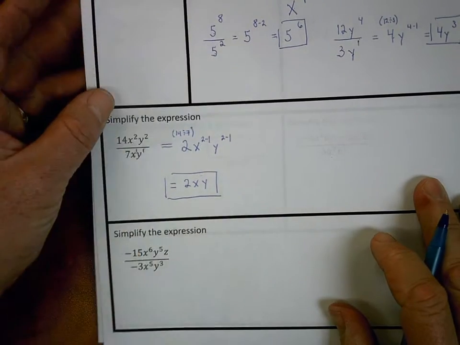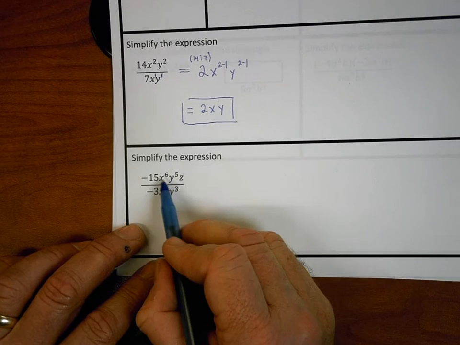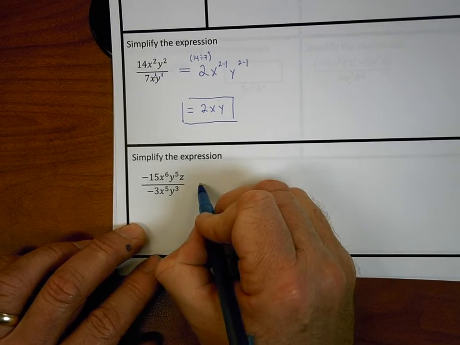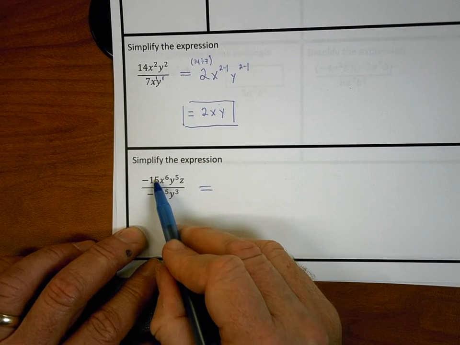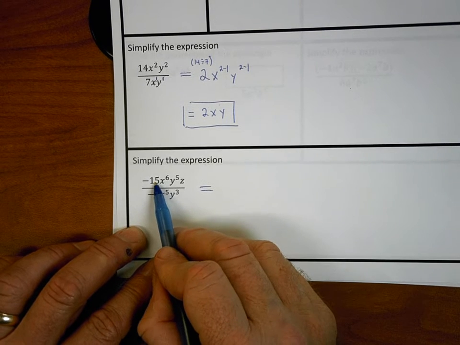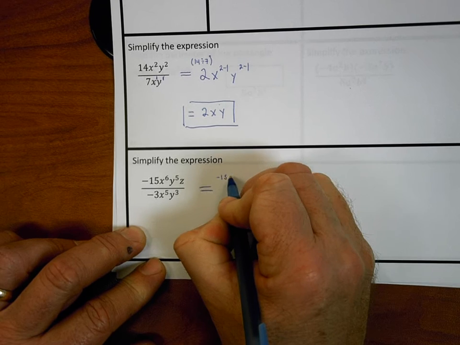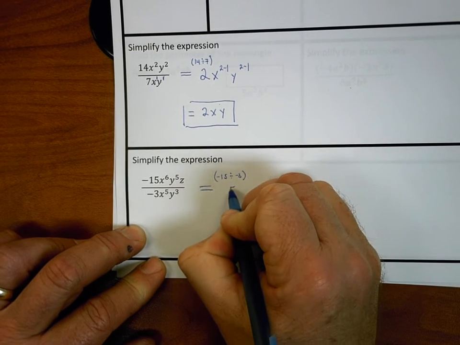Okay, the next example, same idea here. We have more bases going on, more variables, so let's take a look at this. Okay, so to simplify this expression, remember step number 1 is you always actually divide out the coefficients. So I have a coefficient of negative 15. I'm going to divide it by a coefficient of negative 3. Negative 15 divided by negative 3, that gives me positive 5.